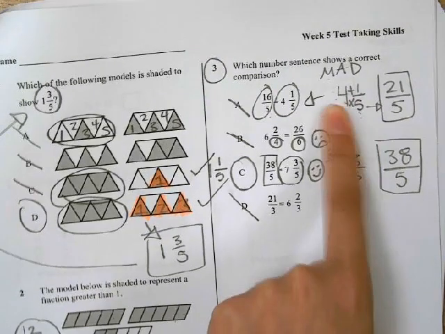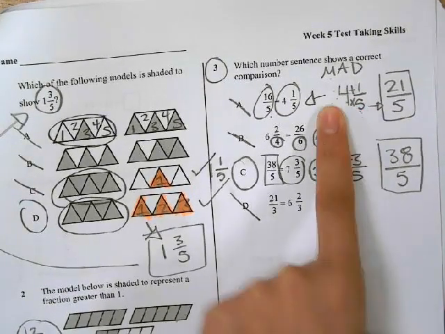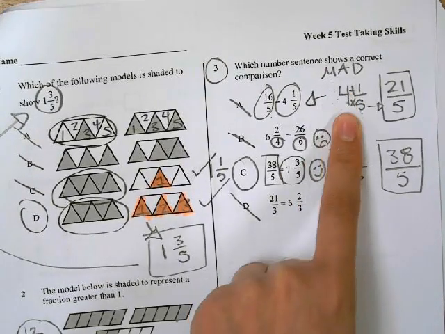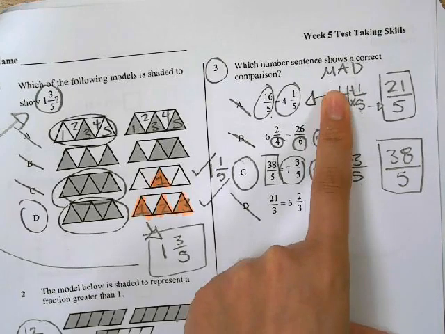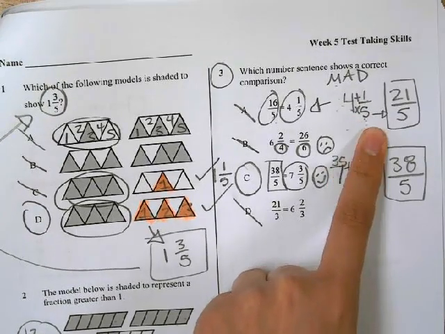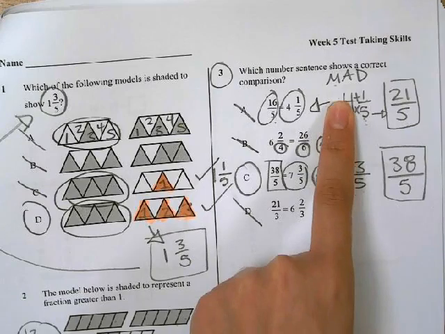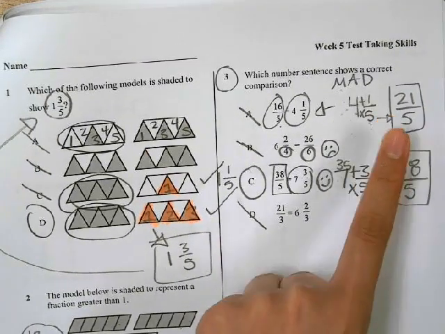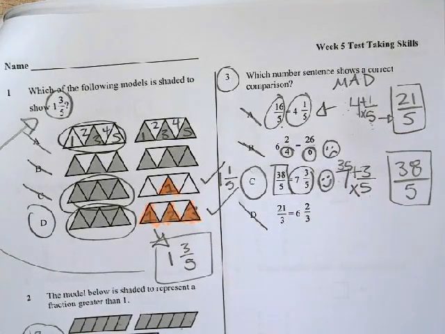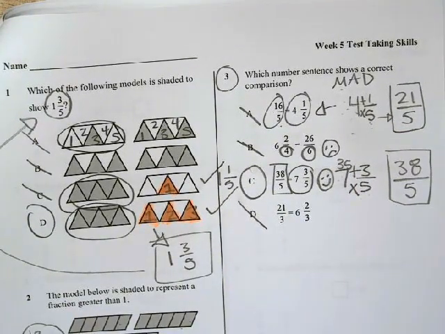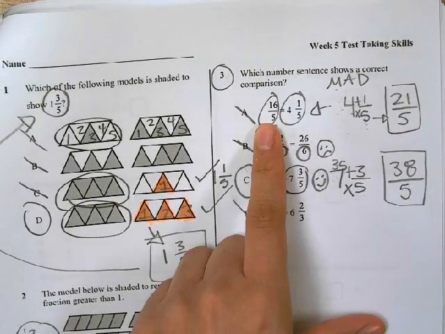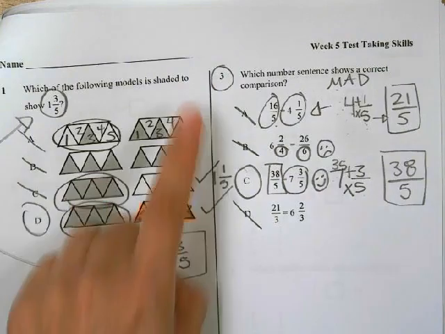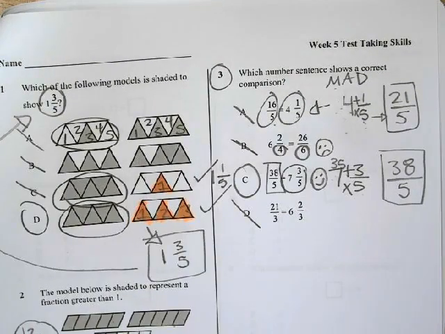We start multiplying from the bottom, and we always use, like I said, the Texas, the TX, but in reality, it's multiplication, addition. We multiply first, 20. We add, plus 1, 21. So it's 21 over 5. We slide over the denominator. So 21 over 5 is not the same thing as 16 over 5. So again, that one's crossed out.